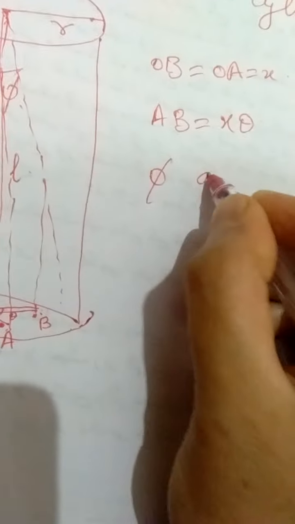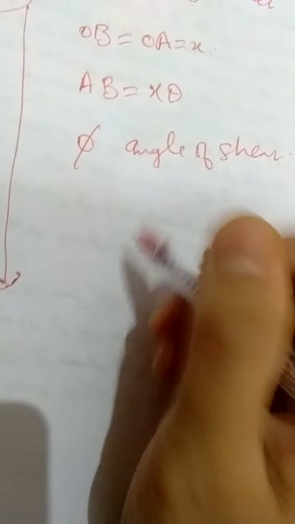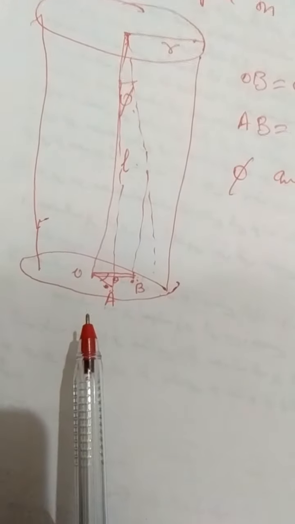So phi is called the angle of shear, and you must be well versed in that. You must have learned about that in your class 11th or 12th. That angle of shear is the angle through which the lower face of a cylinder or a body turns with respect to the upper face once we have turned the body by using a force or a torque, right?